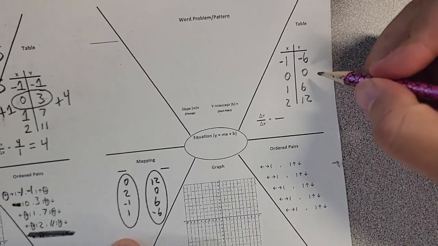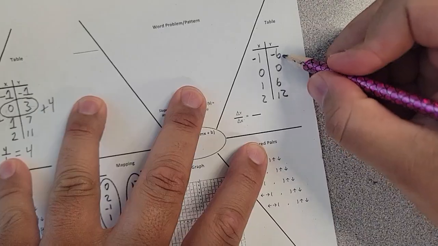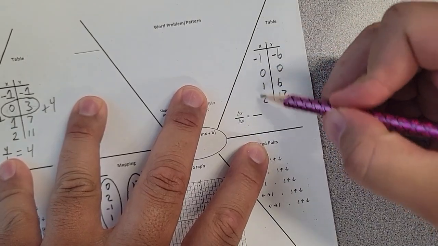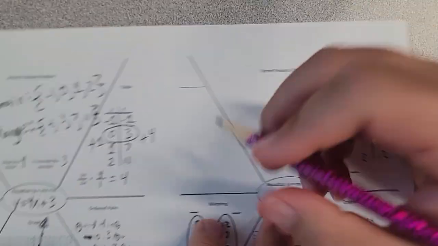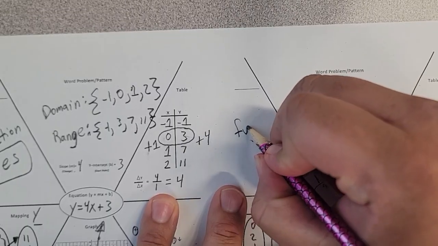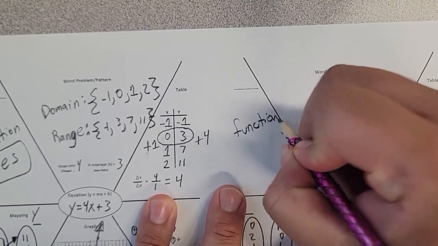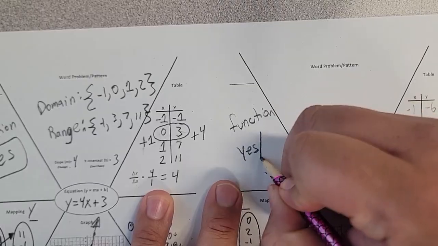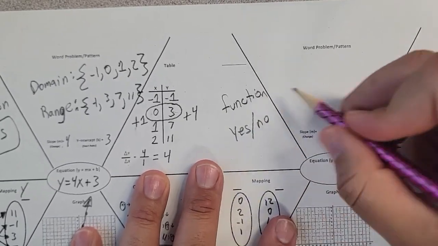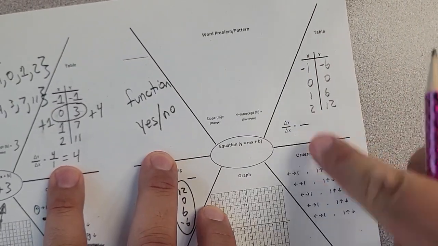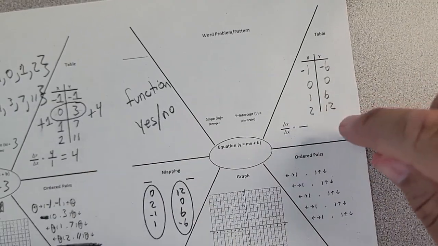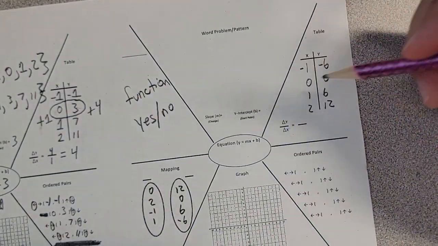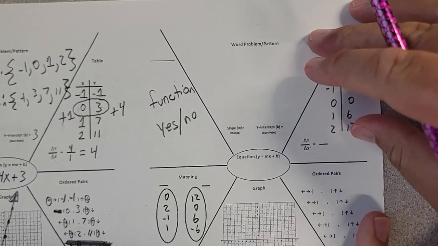So what is my pattern? Is this going up or is it going down? This should be positive. I'm just going to let you know right now, it should be positive. And is it a function? Is it a function, yes or no? Just circle function, yes or no. Are any of the x's repeating? Okay. So once you're finished with that, give me the paper and you're done.